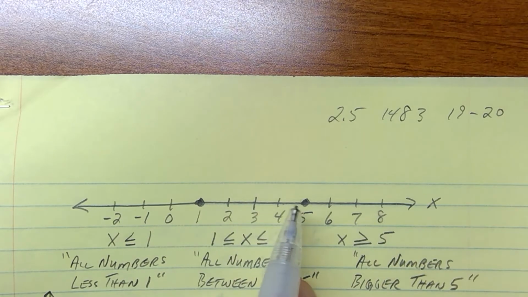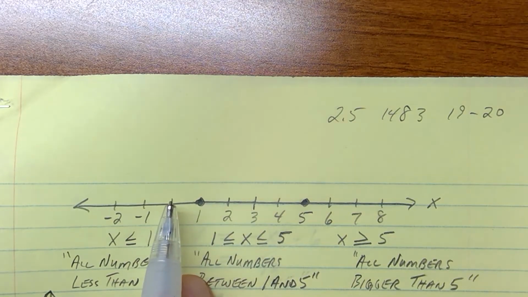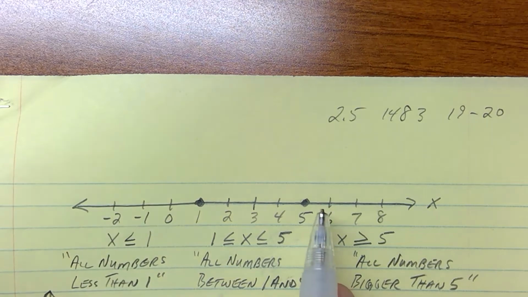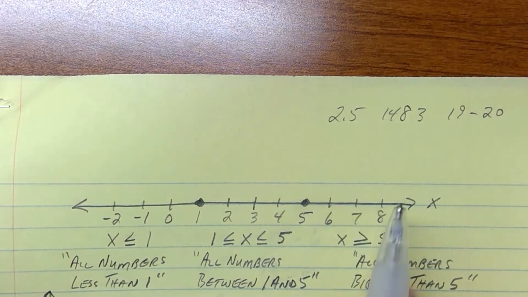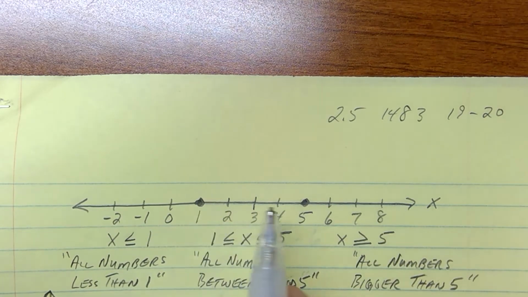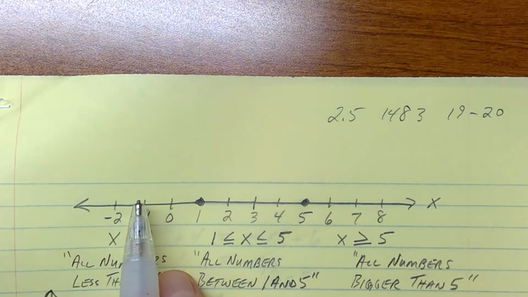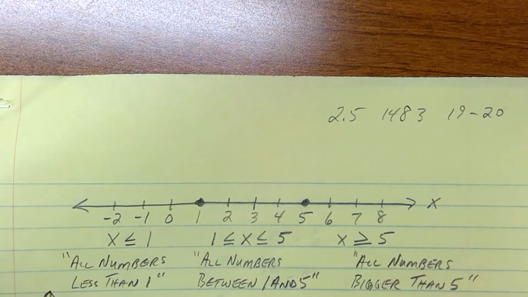I have all the numbers in between 1 and 5, all the numbers that are lower than 1, and all the numbers that are bigger than 5. By placing the 2 dots here, I've broken the graph into the left part, the middle part, and the right part. Now, how do I describe these 3 parts?